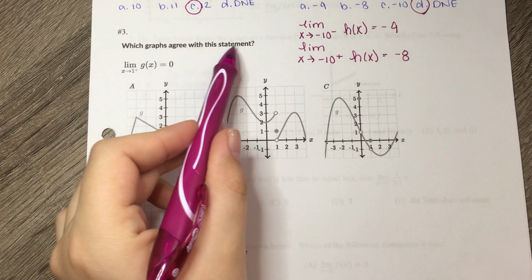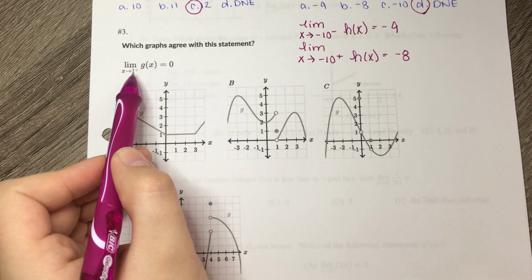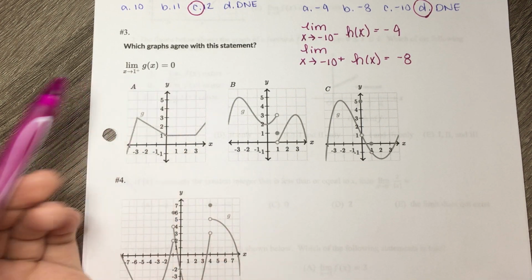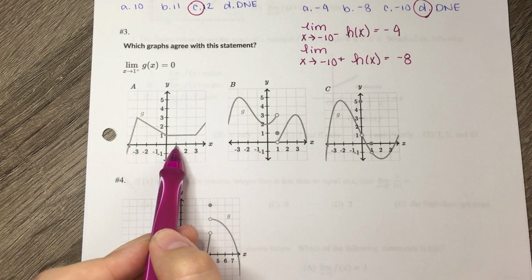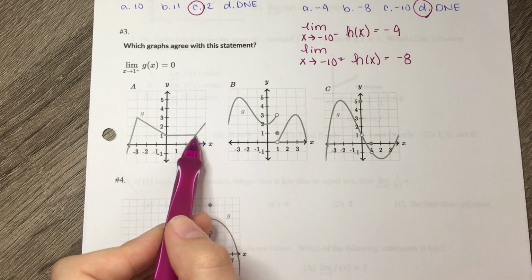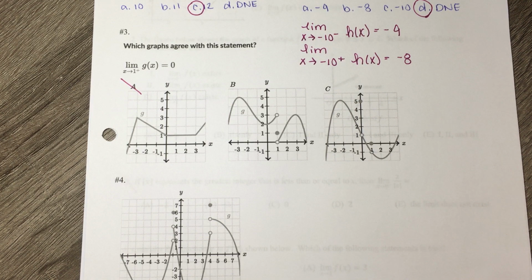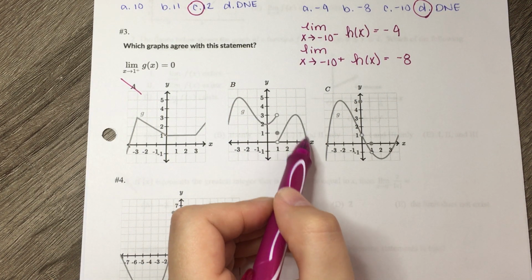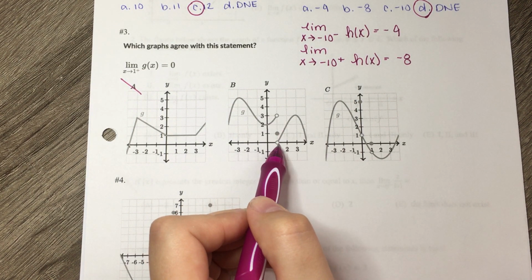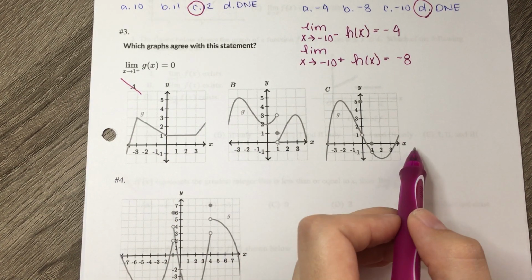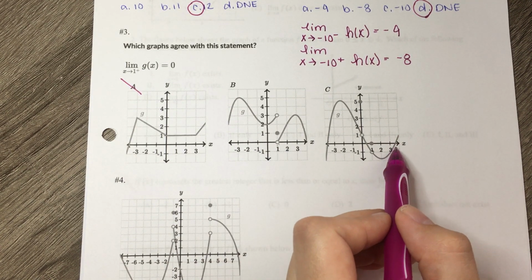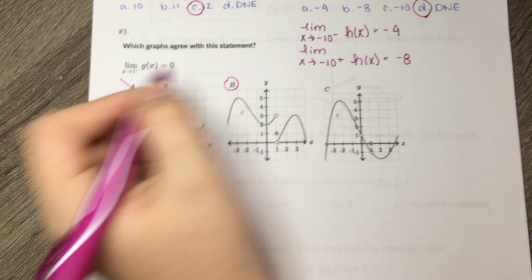Which graph agrees with this statement? So we're looking for a graph where as we approach 1 from the right, we get 0. All right, so let's take a look at A. As I approach 1 from the right-hand side, I get 1. So that one's not equal. Let's take a look at B. As I approach 1 from the right, I get 0. That one looks good. Let's check out C. If I approach 1 from the right, I get -1, so my answer is B.